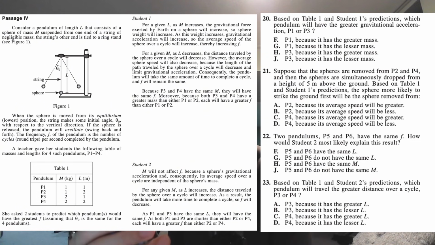So let's see. That means we just have to compare P4 and P3's lengths and see which one has a greater length. So go to table 1 and we can see that P3 has a length of 1 and P4 has a length of 2, meaning that P4 will travel a greater distance over a cycle because it has a greater L, and that's going to be option choice C.